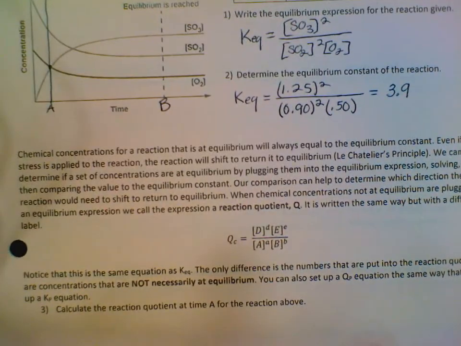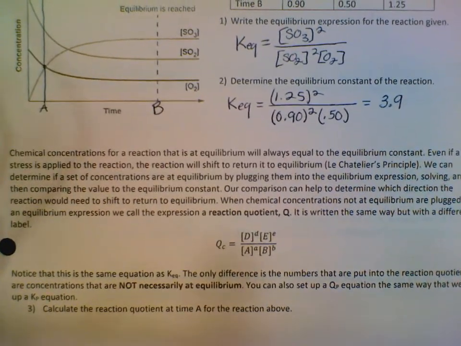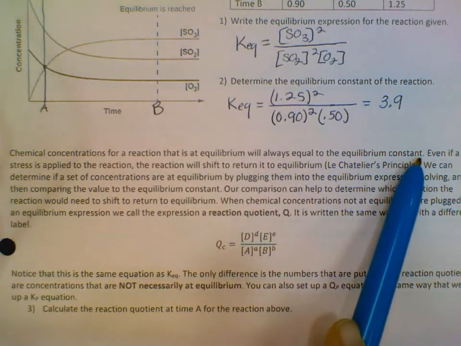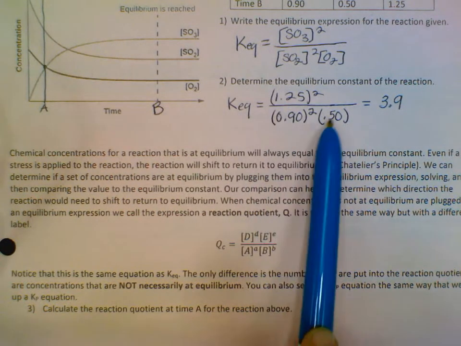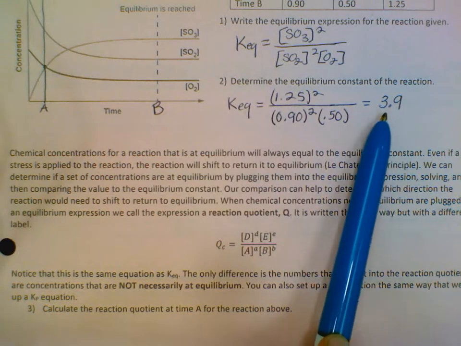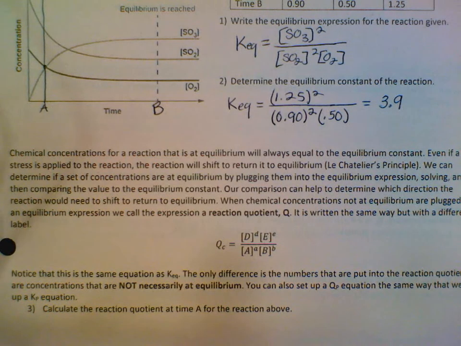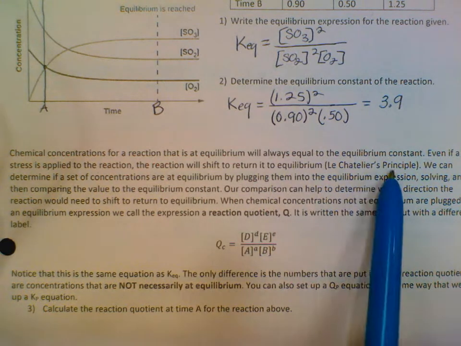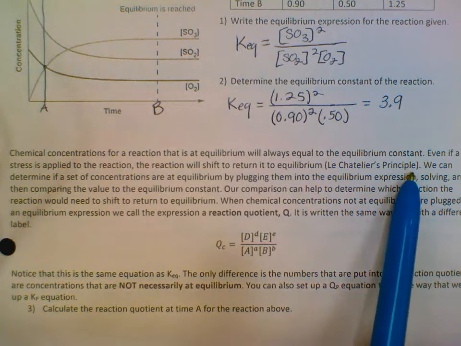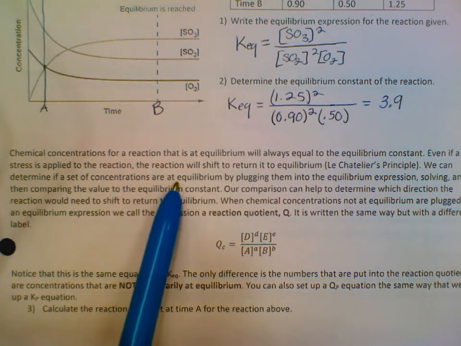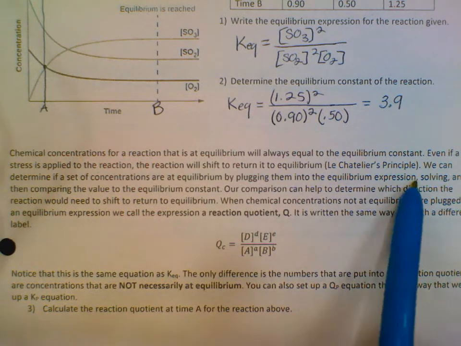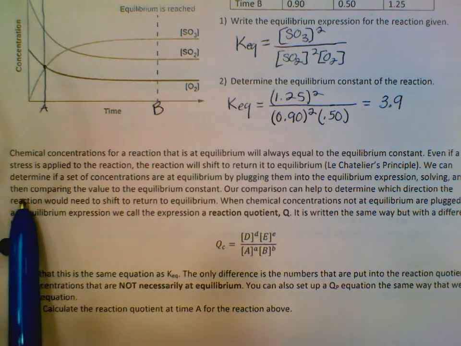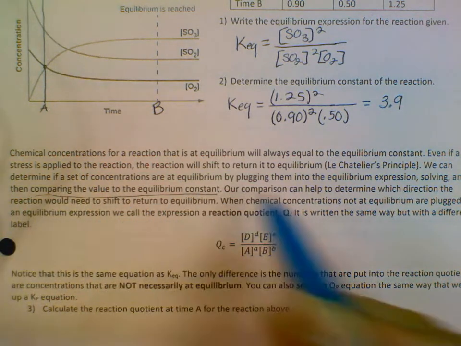So it says chemical concentrations for a reaction that is at equilibrium will always equal the equilibrium constant. So these concentrations at equilibrium will always give us the same constant, even if a stress is applied to the reaction. If we're shifting the reaction towards reactants or products, the reaction will shift to return to equilibrium. That's the whole idea behind Le Chatelier's principle that we looked at with the demonstration. We can determine if a set of concentrations are at equilibrium by plugging them into an equilibrium expression, solving, and then comparing the value to the equilibrium constant.